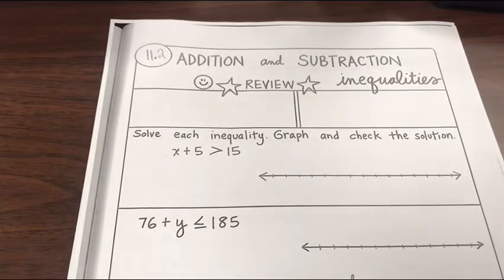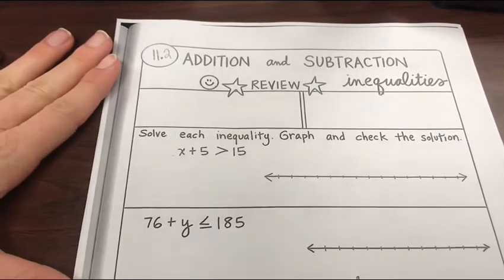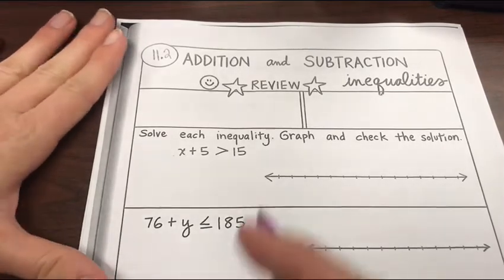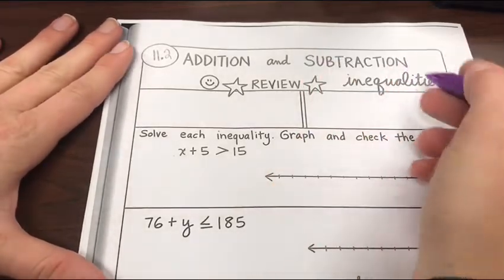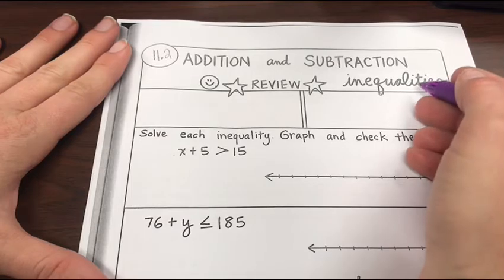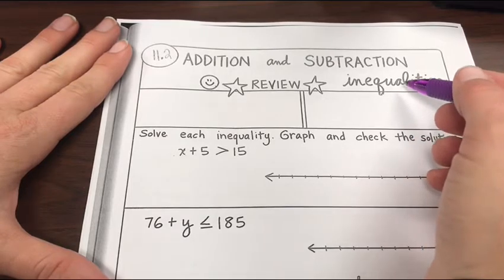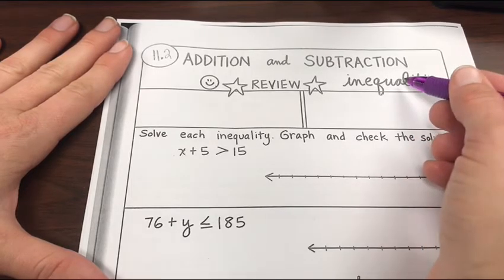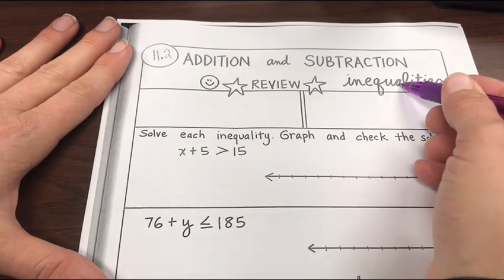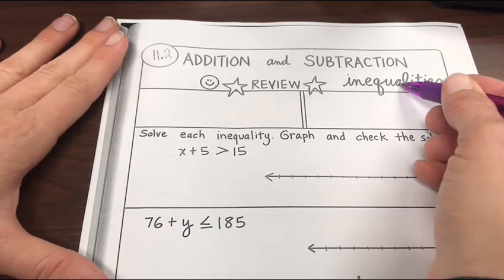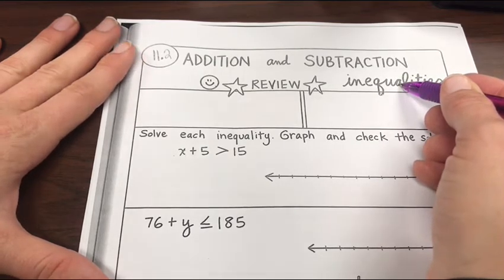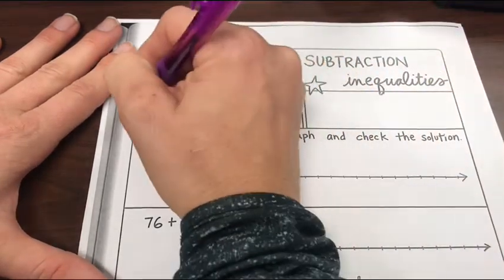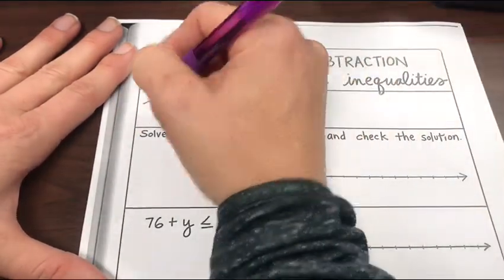Okay, so on page 89, we're going to be talking about addition and subtraction inequalities. Addition and subtraction inequalities are very, very similar to equations in that they have a different sign. You're going to treat them and solve them almost in the exact same way. So we're just going to put it in our own words, okay?